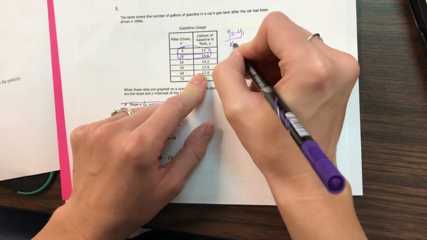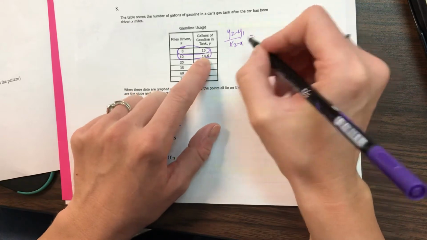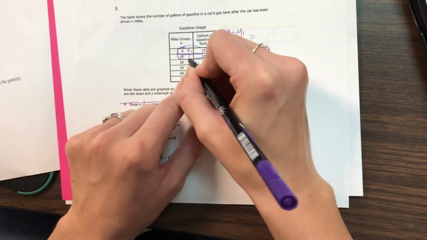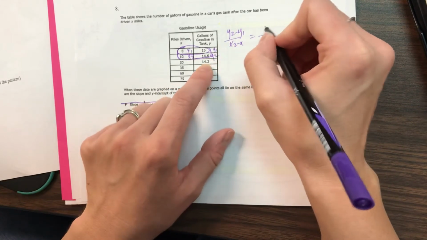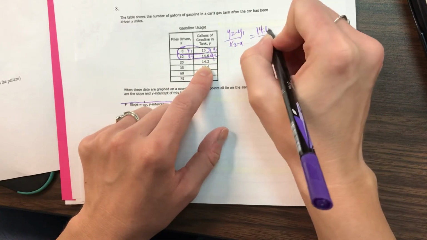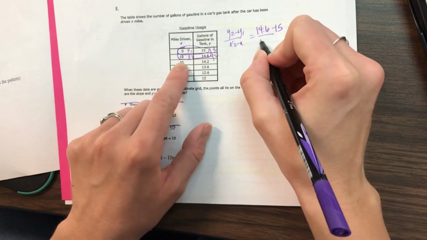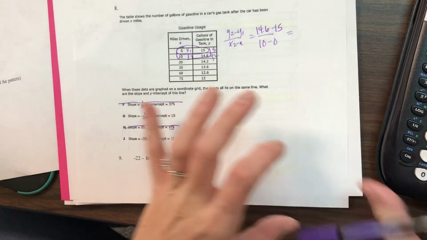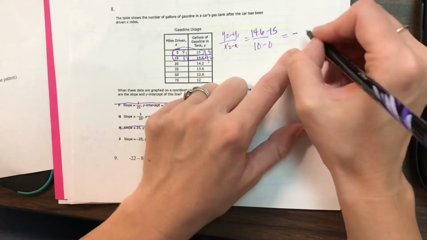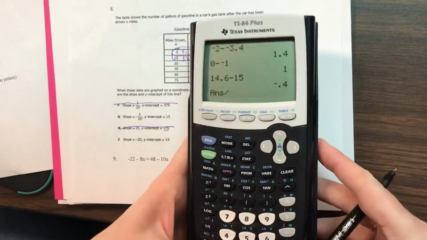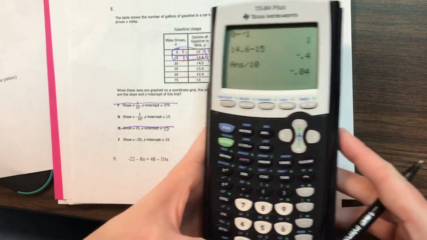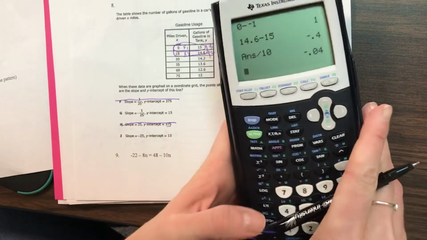y2 minus y1, x2 minus x1, x1, y1, x2, y2. I'm going kind of fast. You can slow it down. I don't want to run out of time. 14.6 minus 15, 10 minus 0, so that's going to be negative 0.4 over 10. So I'm going to divide that by 10, and I get 0.04.